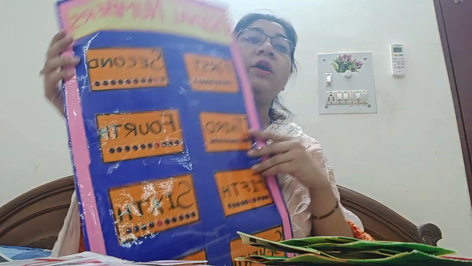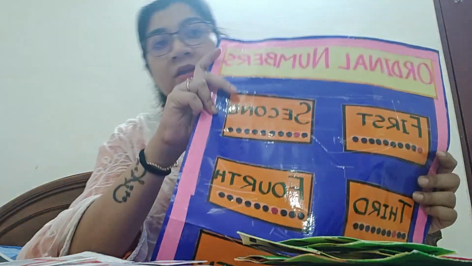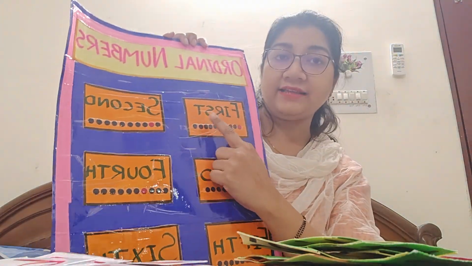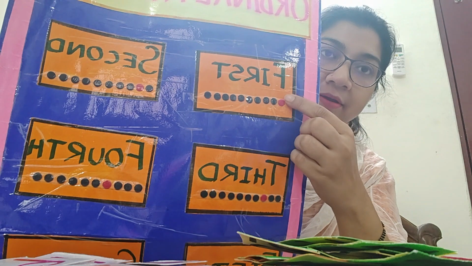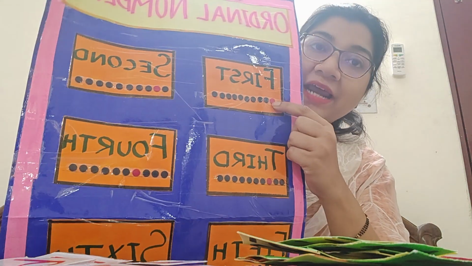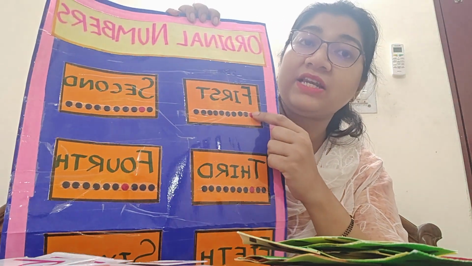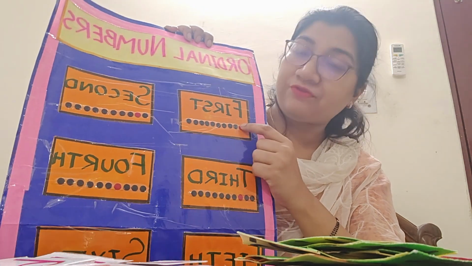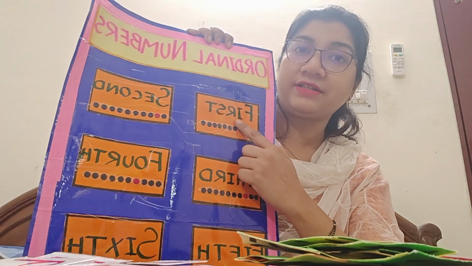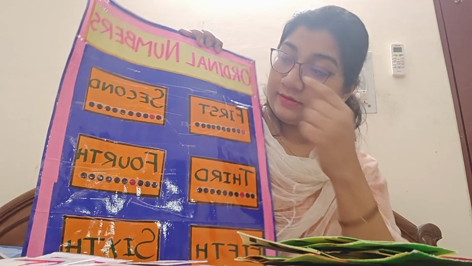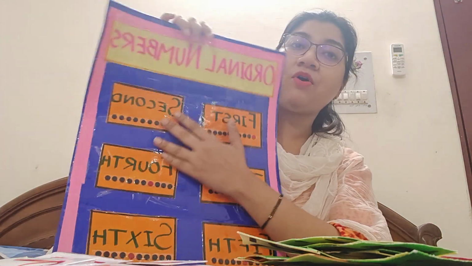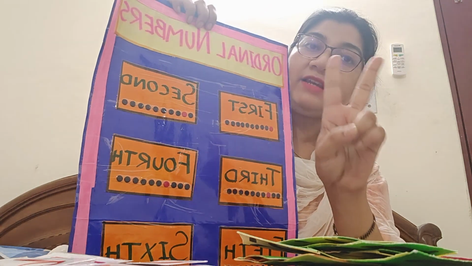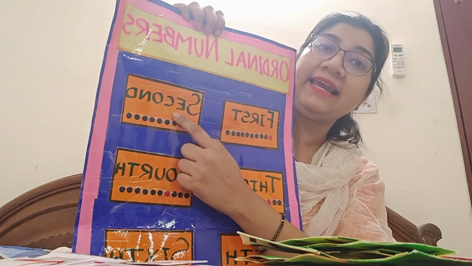Next is the ordinal number system. So you can see this, FIRST. So there is a red bindi over here. So this denotes the position name. Position name of this bindi is first. That is 1. The position name of this red bindi over here, which is placed at number 2, is second.